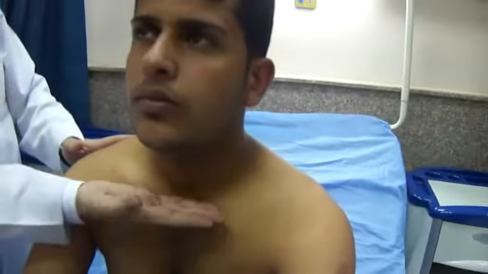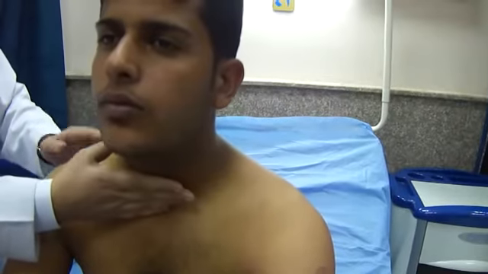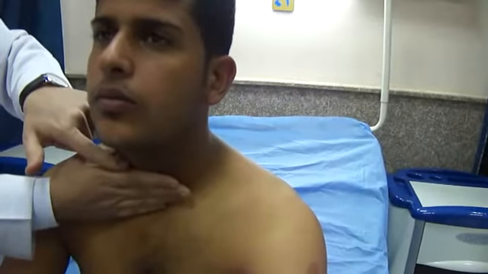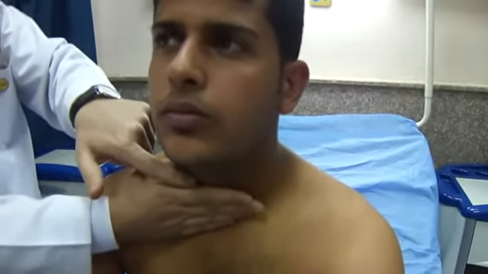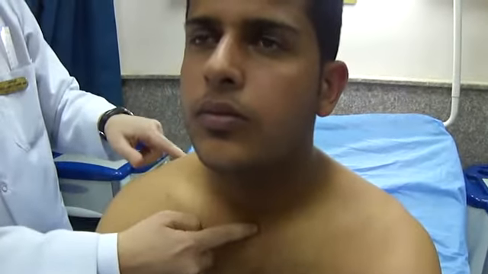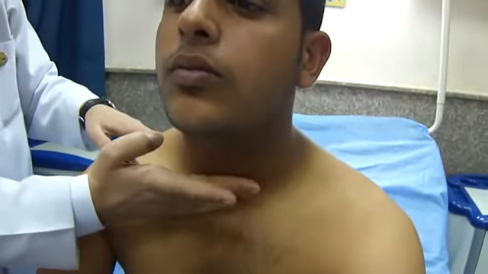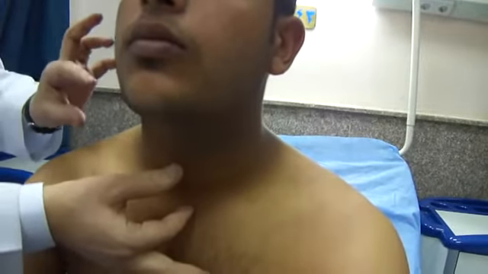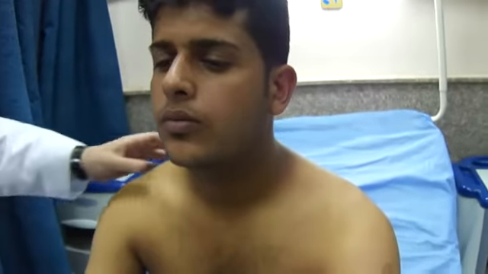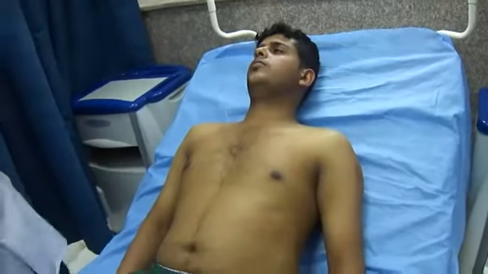I'll put my finger between the suprasternal notch and the cricoid cartilage, and see how much the cricoid cartilage descends with inspiration. If the distance between the cricoid cartilage and the suprasternal notch is less than 3 or 4 fingers, this indicates that the patient is dyspneic and this distance is shorter than usual. After that, I'll check for the vocal fremitus and check the chest expansion.